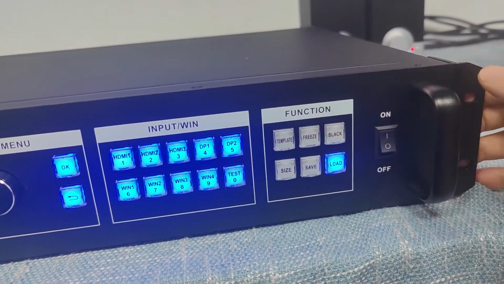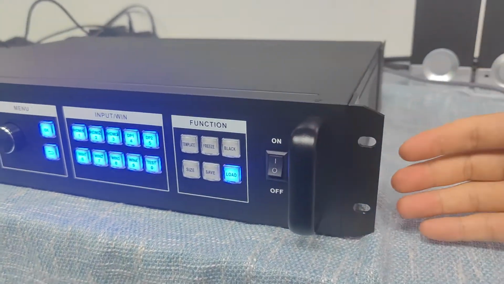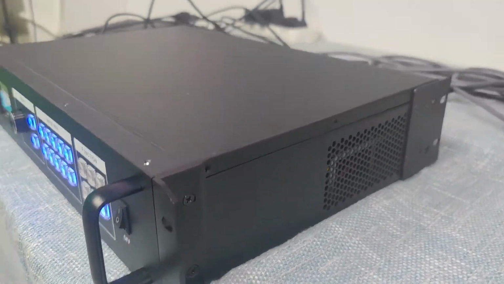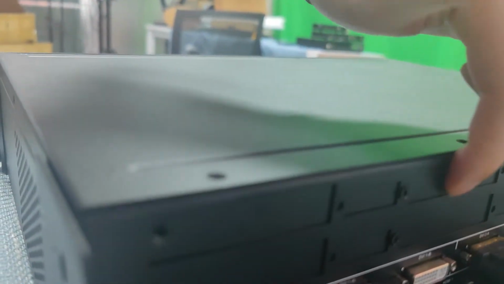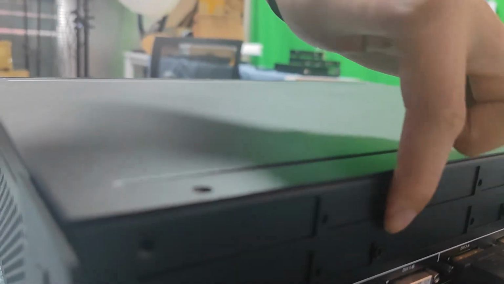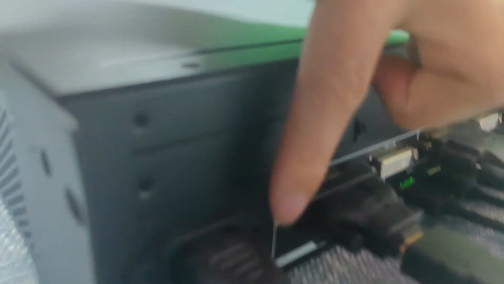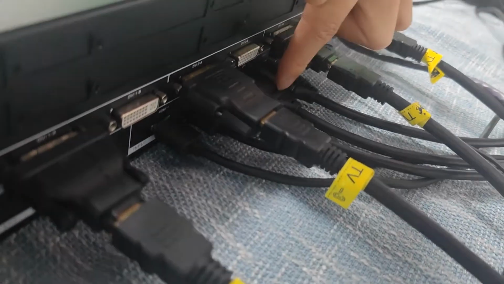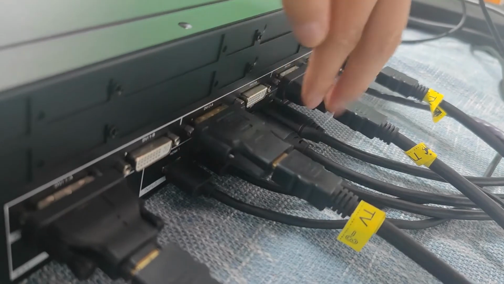Okay, so this is the front panel, and I also have the power on and off switch here, and these are the rack ears. Then on the back side, we can check it out. On the back side, basically, we have support for the LED sending card slots, and also the DC power supply, and then the outputs with the loop. And then on the input side, we have 3 HDMI inputs, 2 DP inputs, and then we have the audio embedded.